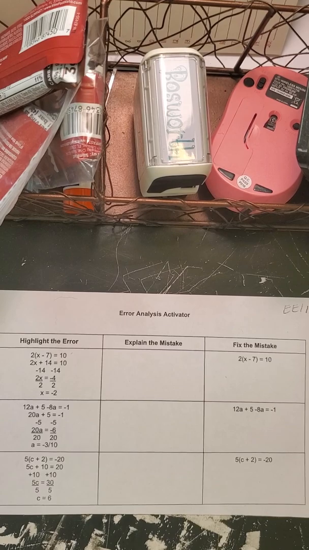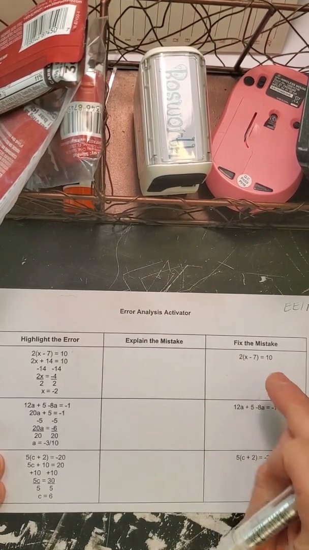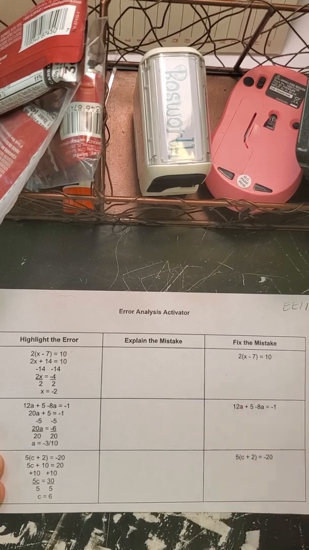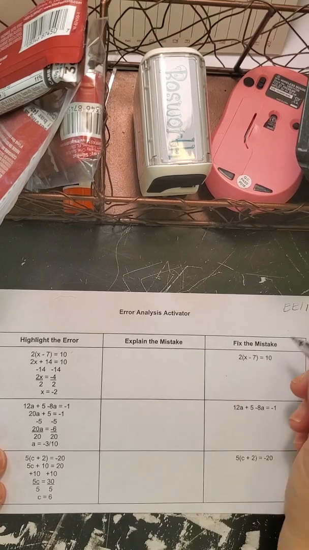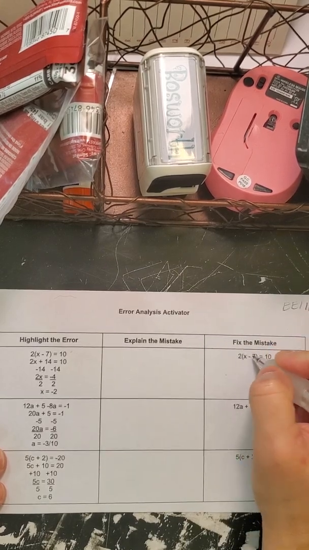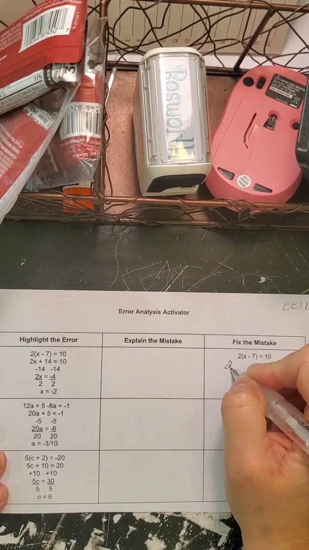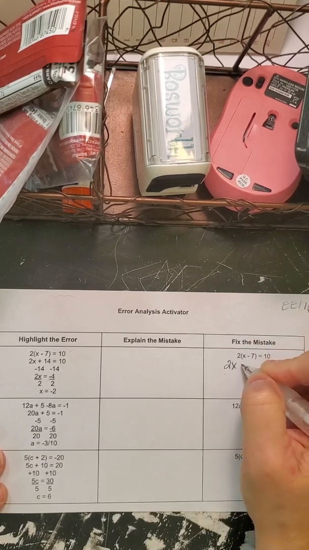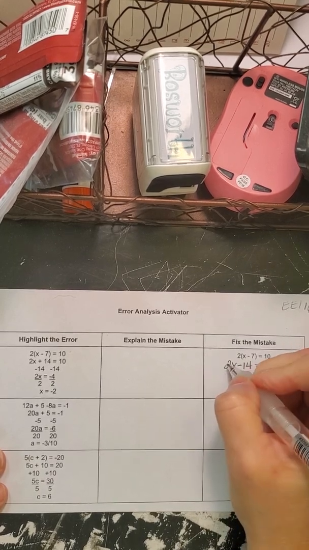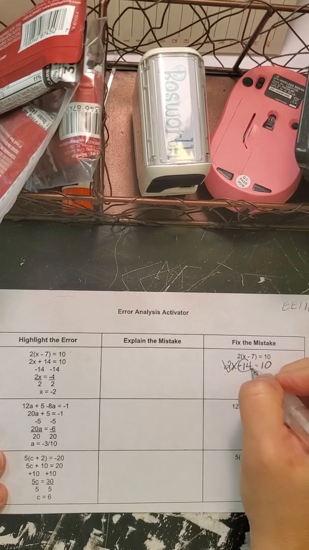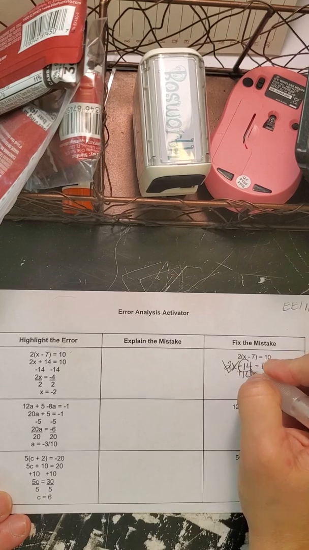So anytime you're trying to find a mistake, the first thing you're going to do is work it yourself. So we're going to come over here and work this problem the way we know it's supposed to be worked, compare our work to their work, and then explain what they did wrong. So we've got parentheses here, so we've got to do the distributive property. So 2 times x is 2x. 2 times a minus 7 is minus 14 equals 10. Here's my variable term. Here's my constant term. So I'm going to add 14 to both sides.